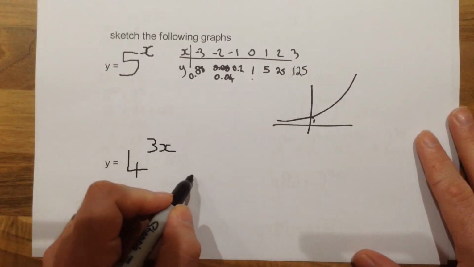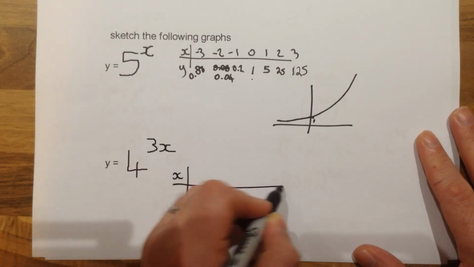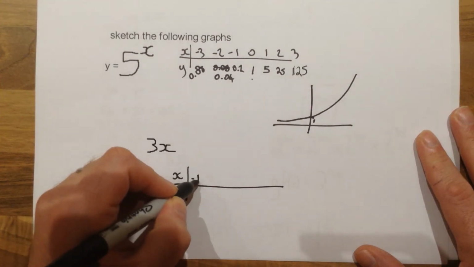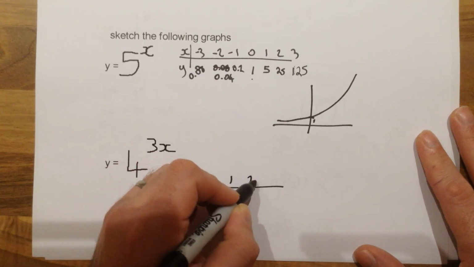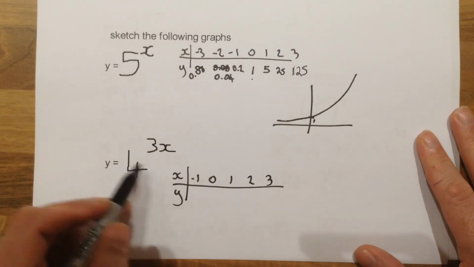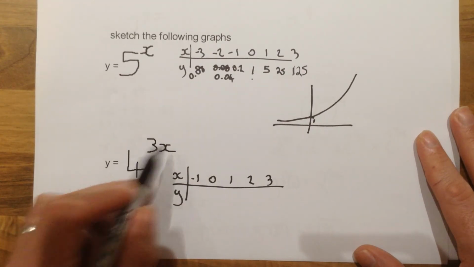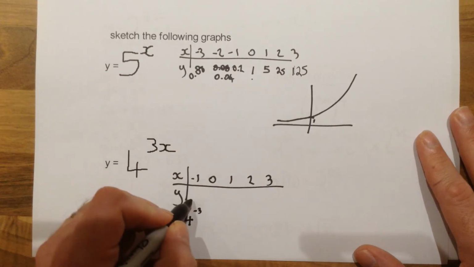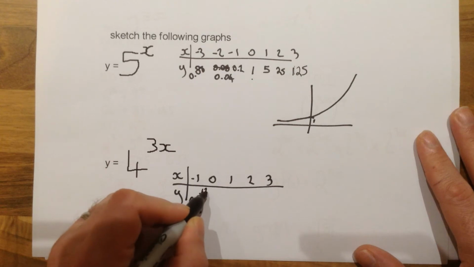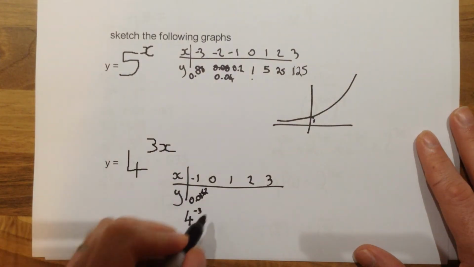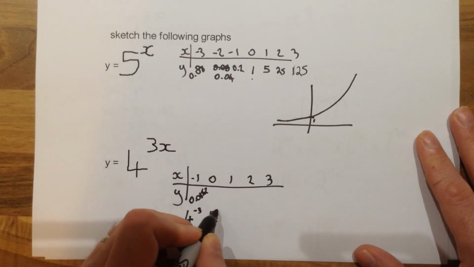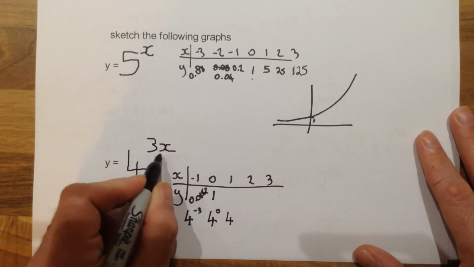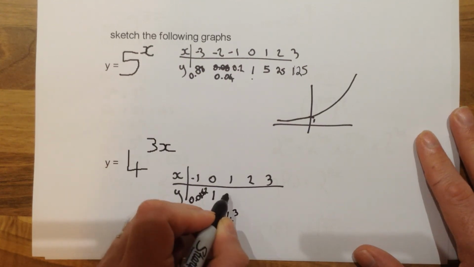For the other one, the exact same idea. We don't really need to do as many values for this one because we will see the numbers get very big very quickly on this one. So in fact on this I'm going to keep it as minus 1, 0, 1, 2, 3. If you type into your calculator 4 to the power of, and then 3 times minus 1, so this one would be 4 to the power of minus 3, that gives us an answer of 0.01562. Very small, very quick there. This one would be 4 to the power of 3 times nothing, so 4 to the power of nothing, which is 1. Here we would have 4 to the power of 3 times 1, so 3 times 1 is 3. 4 to the power of 3 is 64.